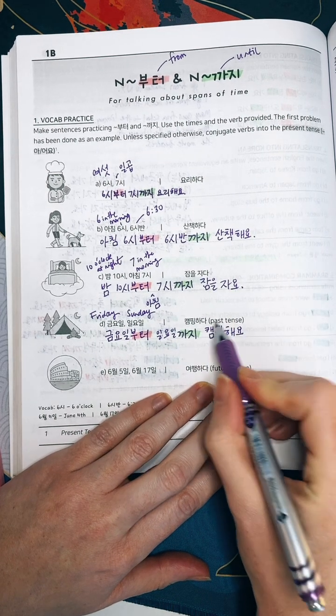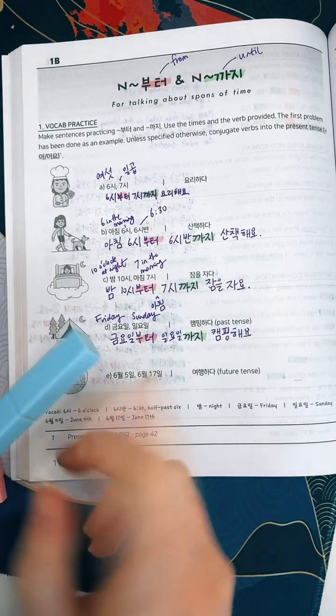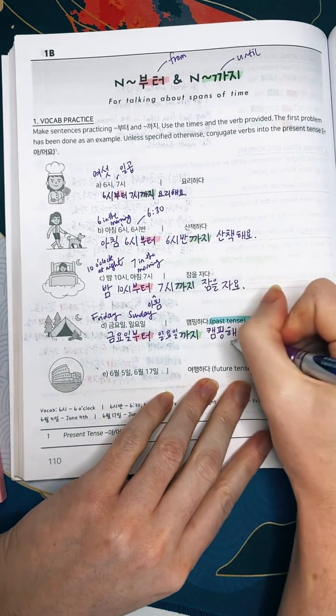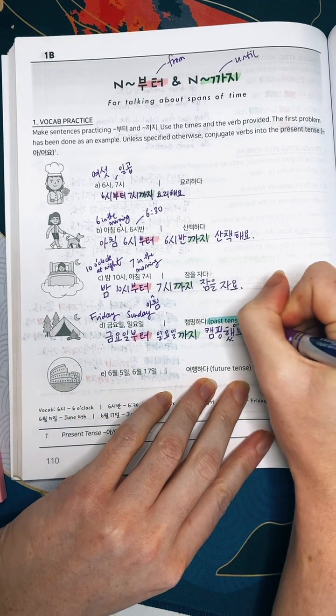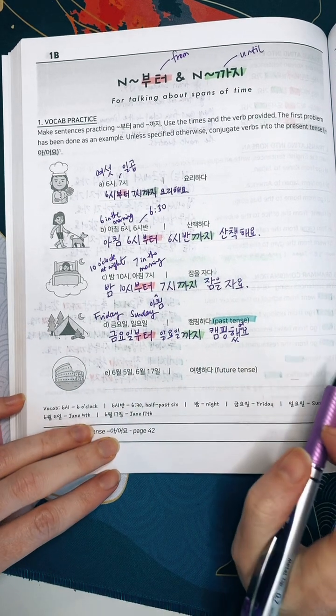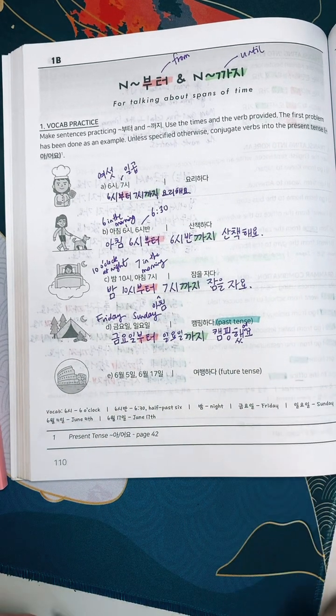Oh, wait, hang on. It says past tense. So we need to make this into the past tense. Oh, excuse my spelling there. Camping 했어요. Yes, eels, beautiful.